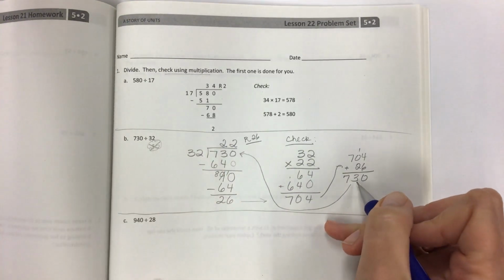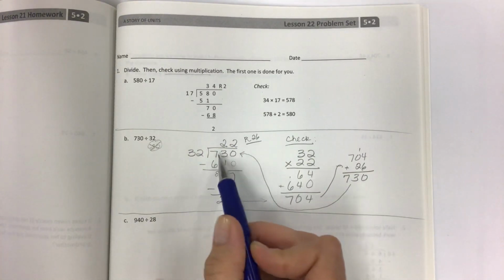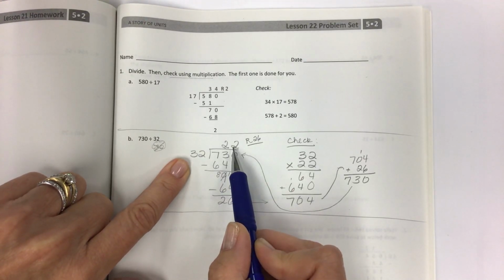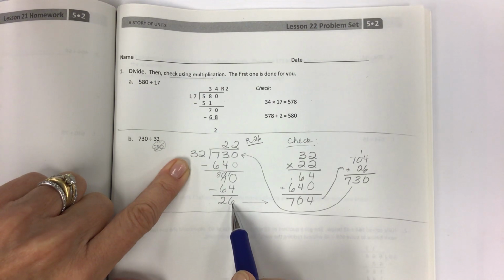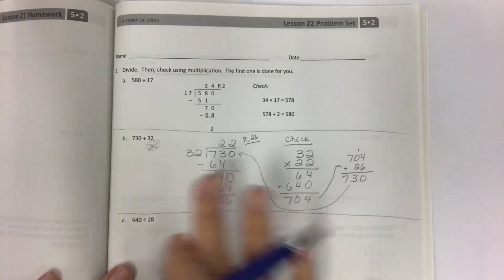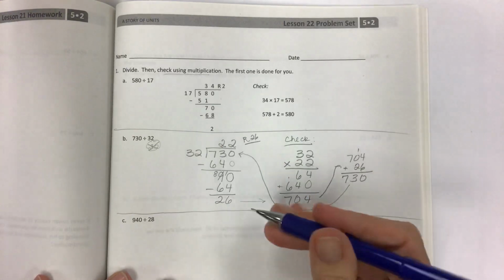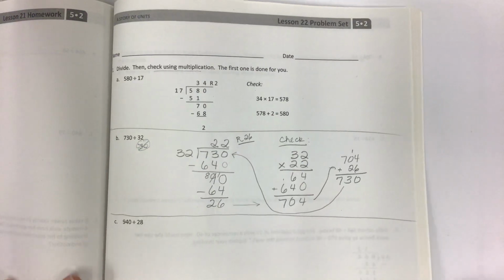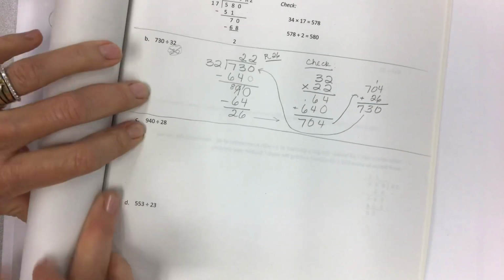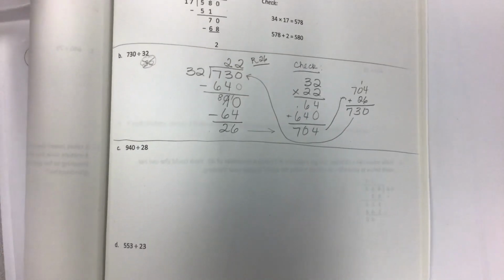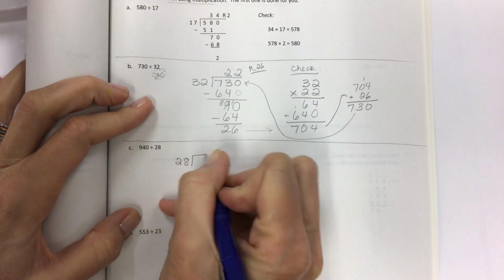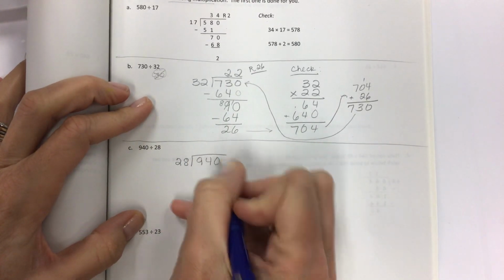Okay, so the 730 is what we shared evenly and put into 32 groups with 22 in each one with a remainder of 26. So that's what is happening with all these bigger numbers. So it's the same strategies, just it takes a little bit more time to work it through. Okay, so let's do the next one. I don't want to run out of room, so I'll move it up now. There we go. All right, so here's our 28 divisor and 940 dividend.